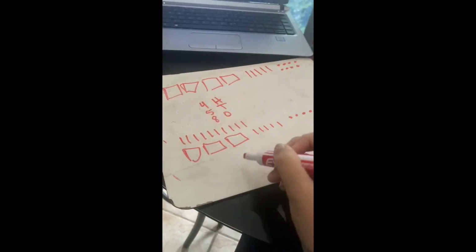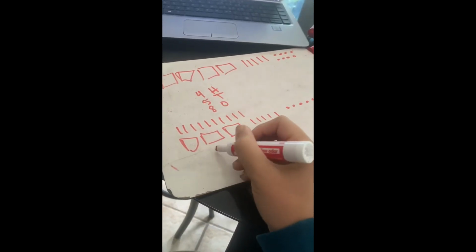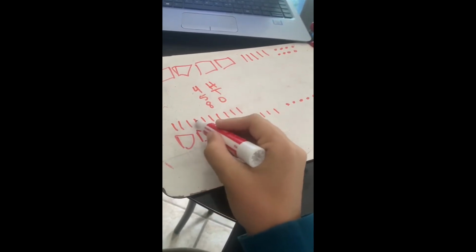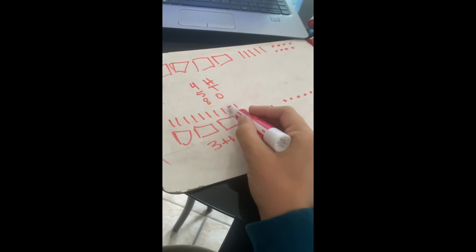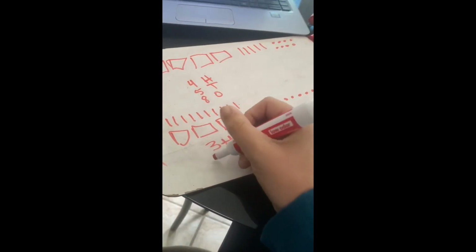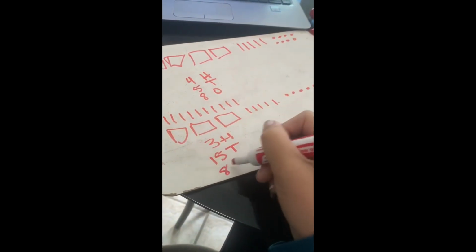So how many hundreds did I use? 1, 2, 3 hundreds. How many tens did I use? 1, 2, 3, 4, 5, 6, 7, 8, 9, 10, 11, 12, 13, 14, 15 tens, 8 ones. 300s, 15 tens, and 8 ones. I still created the same number, 458.